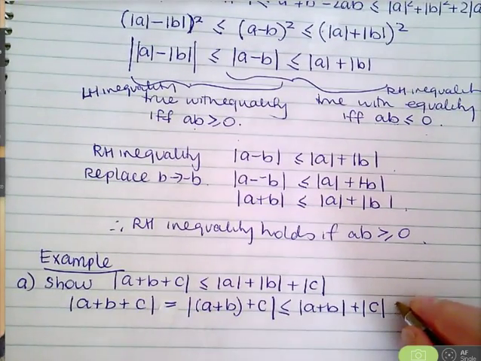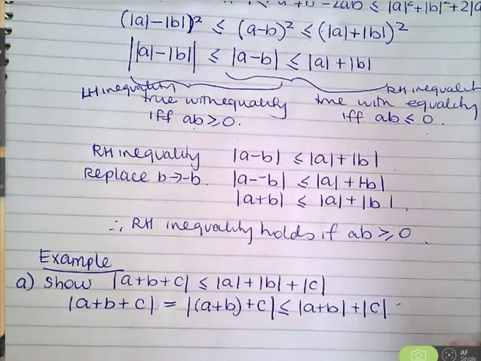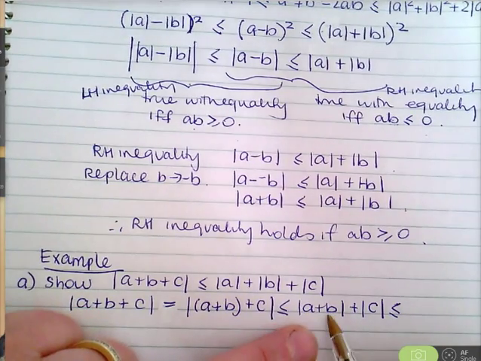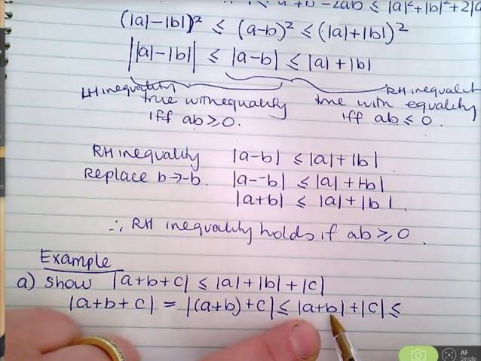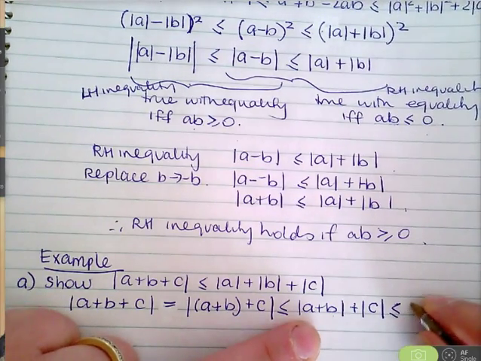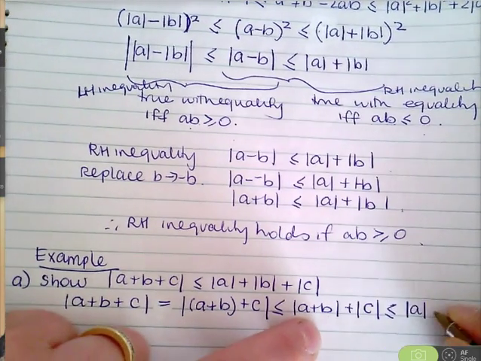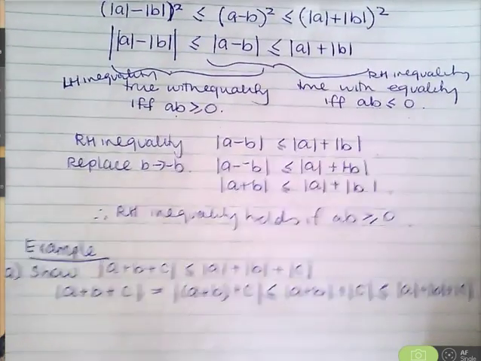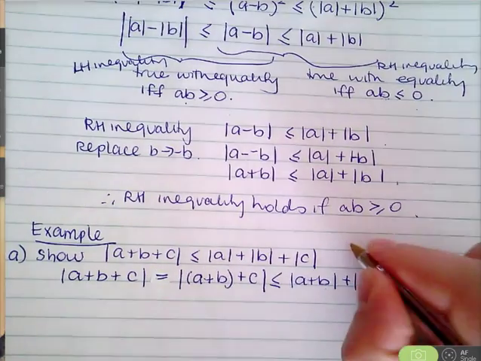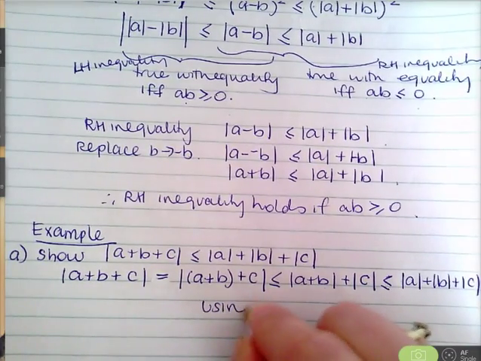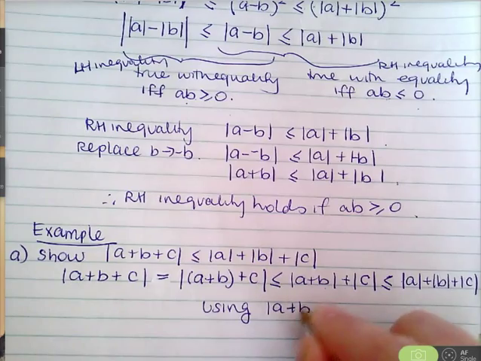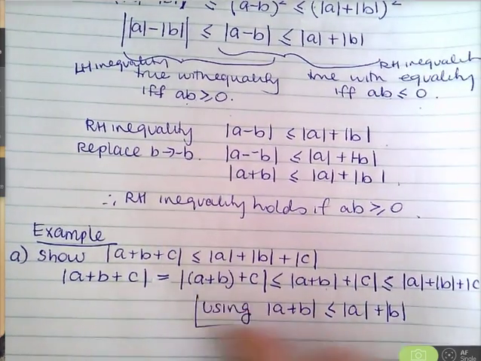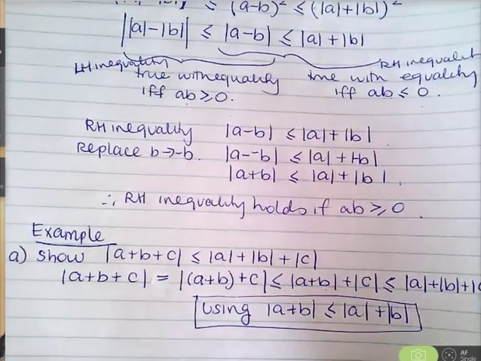And again, we will use the triangle inequality here with the a plus b. We know that the absolute value of a plus b is less than or equal to the absolute value of a plus the absolute value of b. So that's less than or equal to the absolute value of a plus the absolute value of b plus the absolute value of c. Okay, now that was all using the fact that the absolute value of a plus b is less than or equal to the absolute value of a plus the absolute value of b. That's that triangle inequality there that we're using.